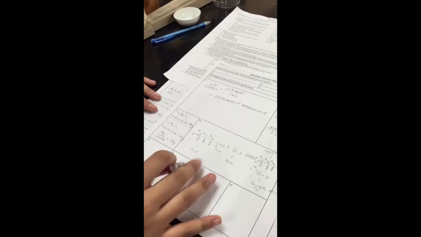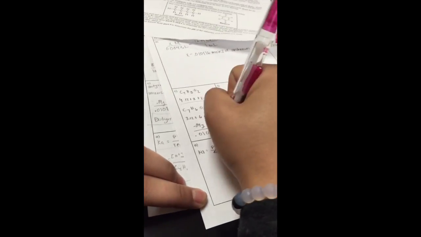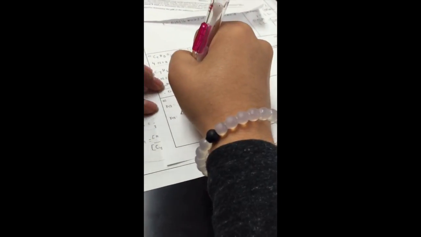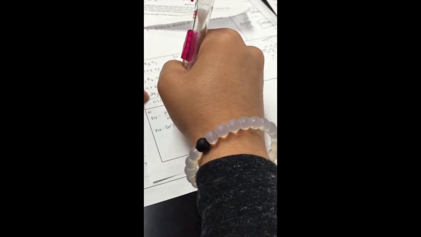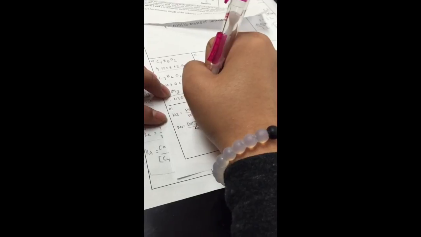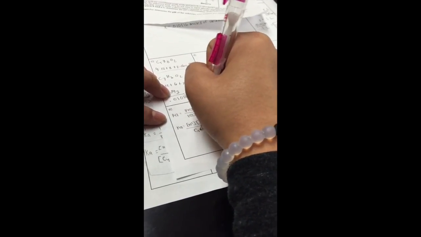Is that everything? Okay, so for E, you have to write down the Ka equation for the unknown acid. The equation is Ka equals products over reactants. So you put the hydrogen next to the butyric acid, which is C4H7, because one hydrogen goes to the water. And for reactants, you put the acid, which is C4H8O2.